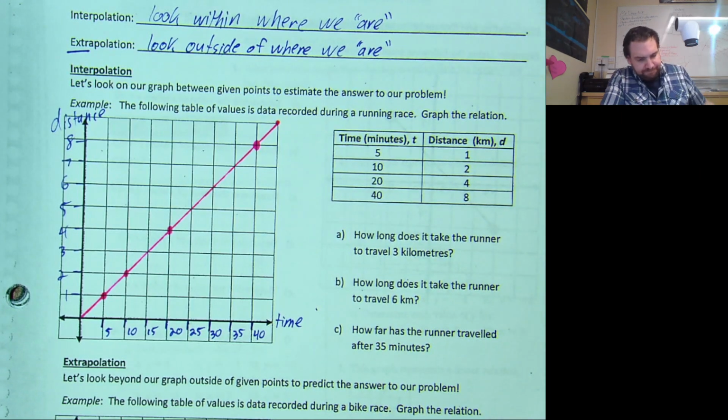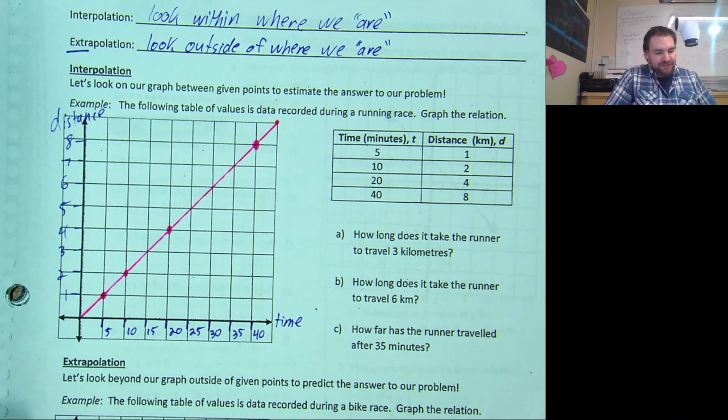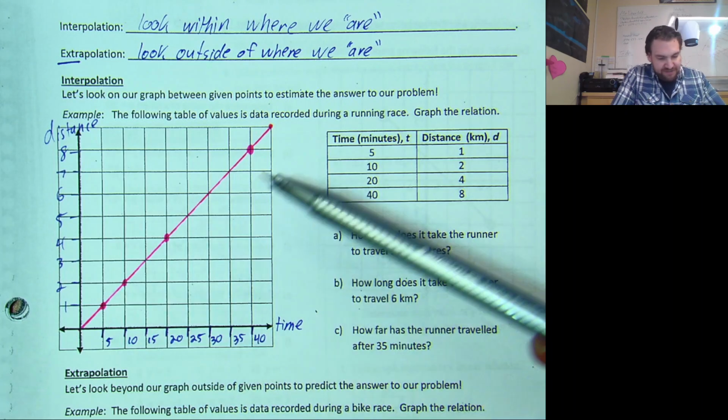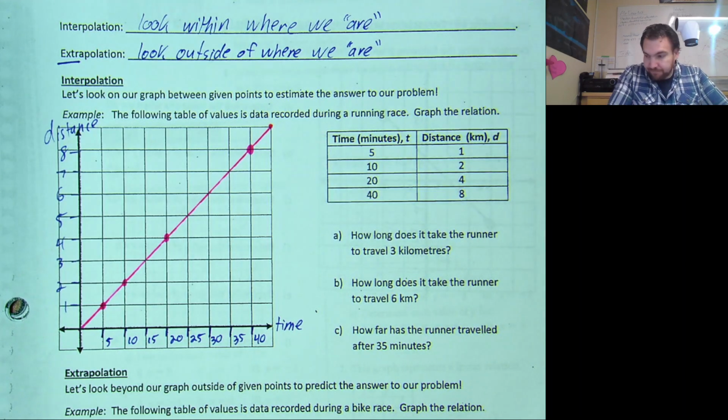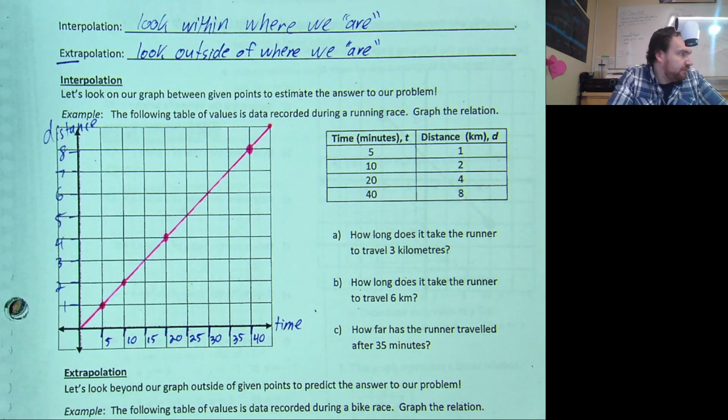We totally can, excellent. So interpolation is looking within the data that we've already been given. The data we have spans from 5 minutes to 40 minutes. How long does it take the runner to travel 3 kilometers? How'd you do that, Rebecca? Oh, so you made the equation. That is not interpolation, but that is a smart way to do it. Interpolation is to look within our data and see if we can just read it off what we've got.